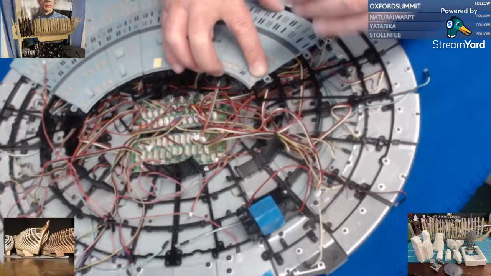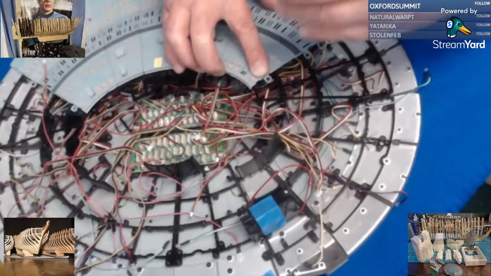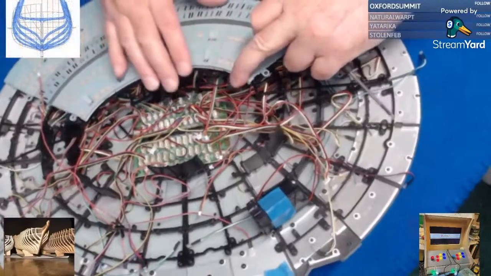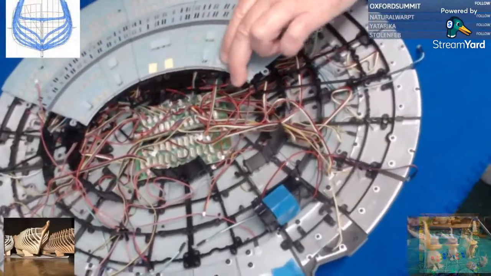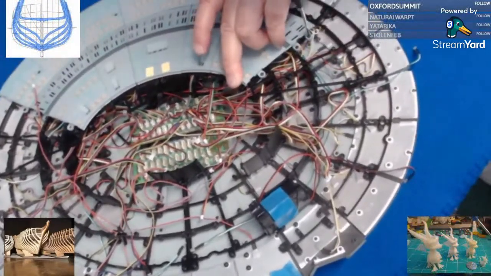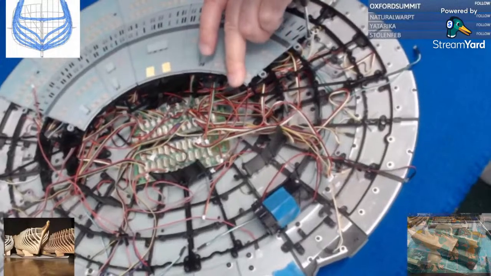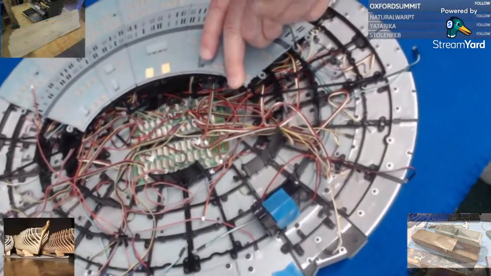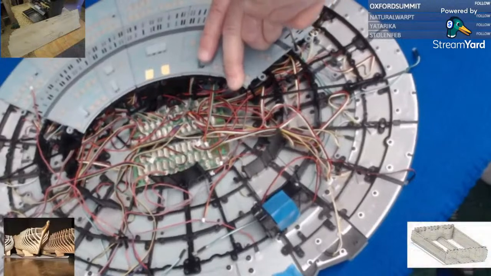You know, if I can get this in here. It's not ready yet. Here we go.